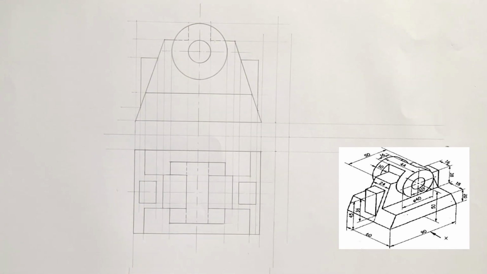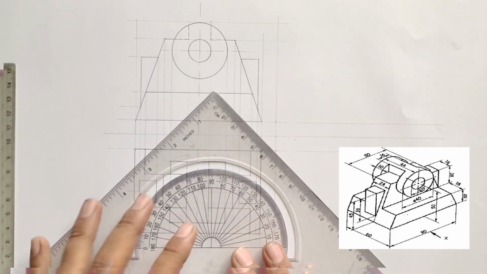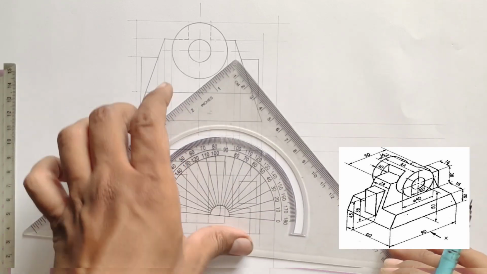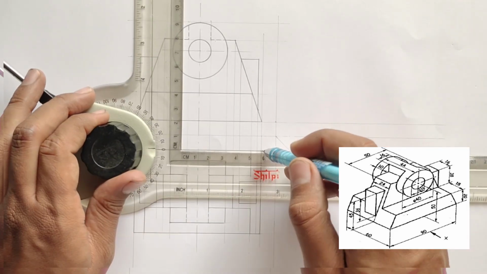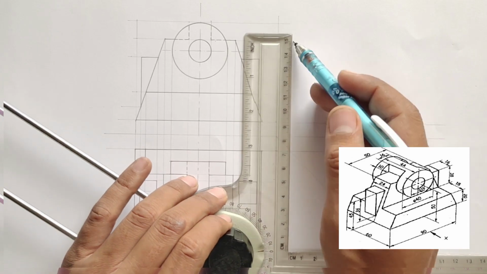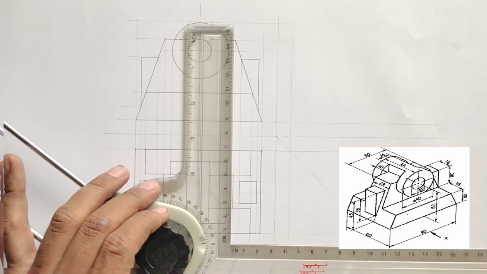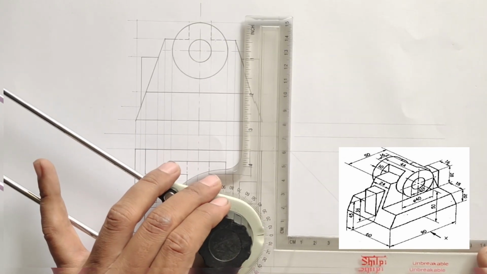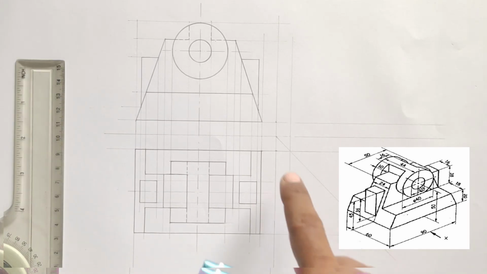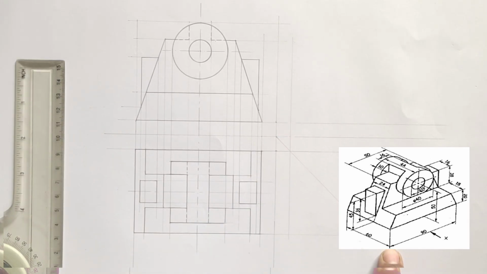Let's take 45-degree angle. So now taking 45-degree angle, and you have to use this width here.